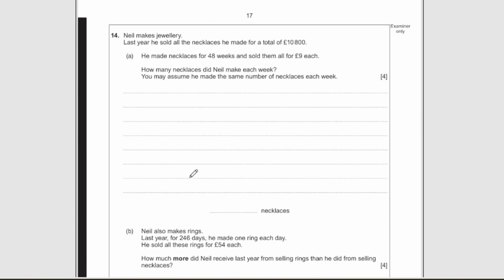So, what do we have to do here? Well, last year he sold all the necklaces for £10,800. He made necklaces for 48 weeks and sold them for £9 each. So we could assume 48 times 9. Or 10,800 divided by 9. Let's do it that way. It's a 4-mark question, so it's going to be a big one. 10,800 divided by 9.